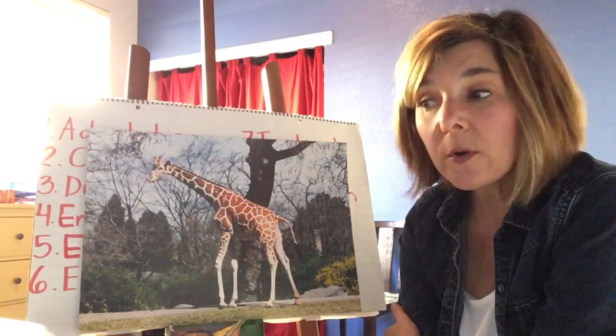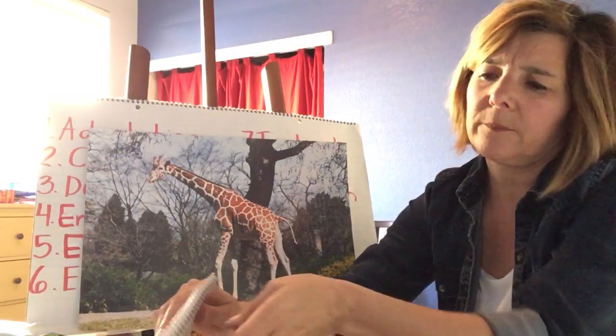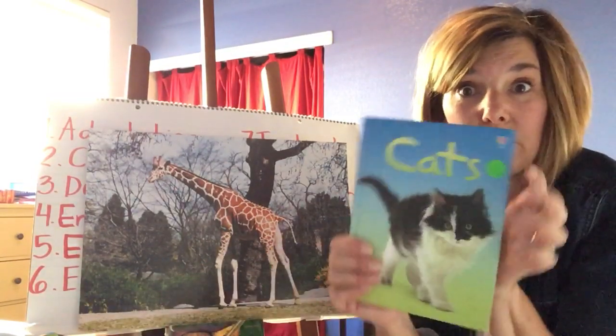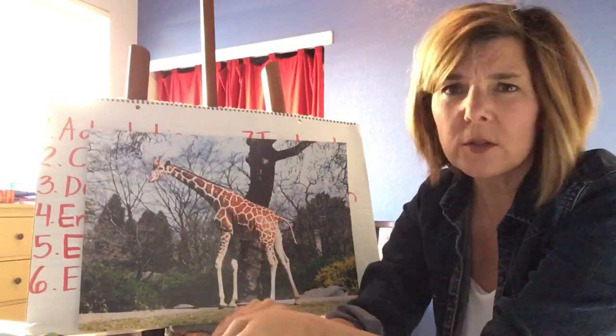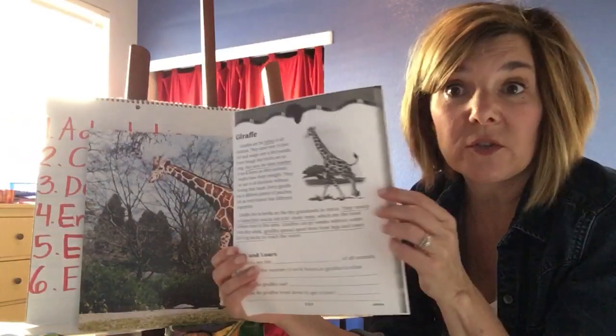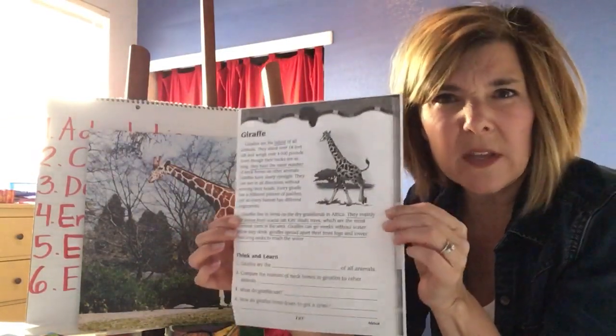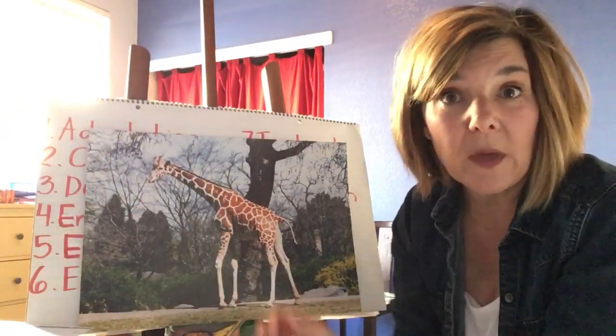Now, I didn't have a book about giraffes. I do have a lot of animal books. I have this one about cats that I showed Melanie the other day. I don't have one about giraffes though, so I had to look for my own information. I did have a workbook page from the classroom, so I used this to study more about giraffes. And you might have to do that about your animal.